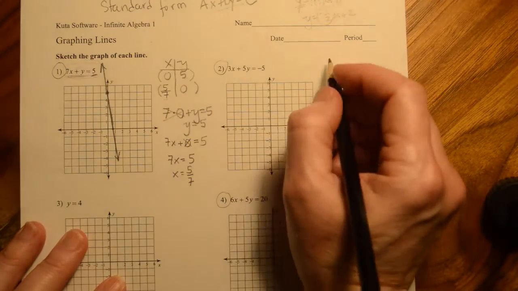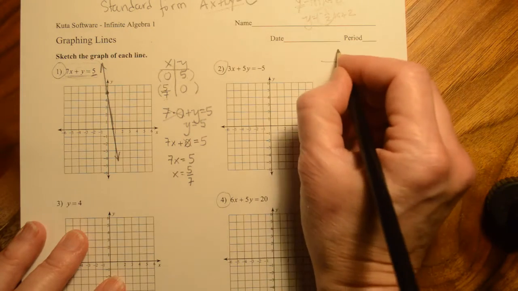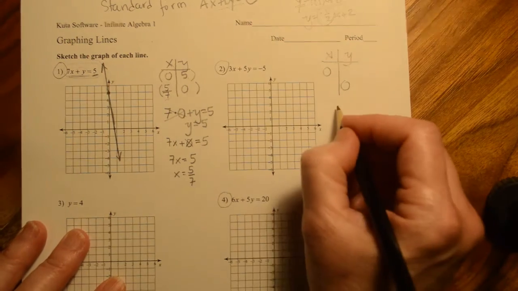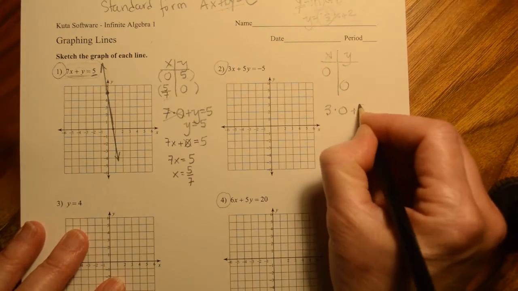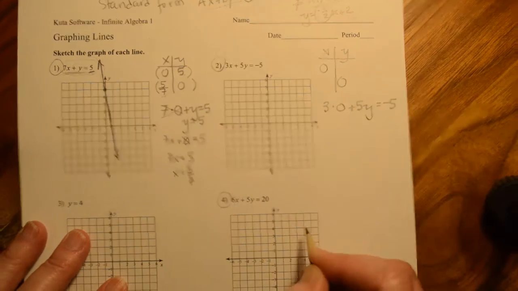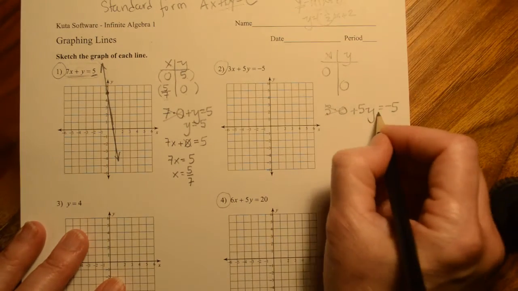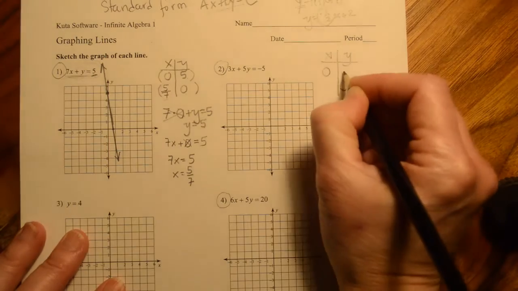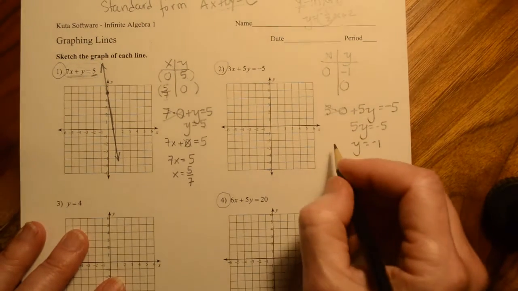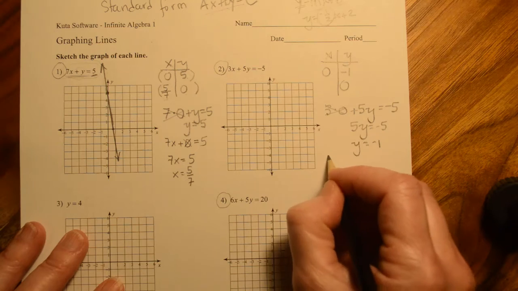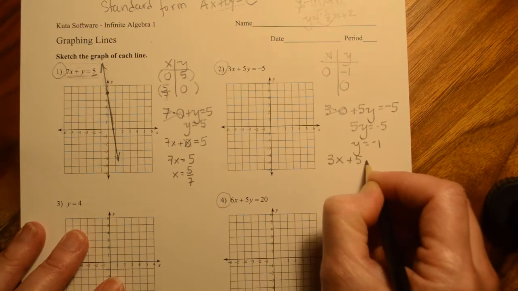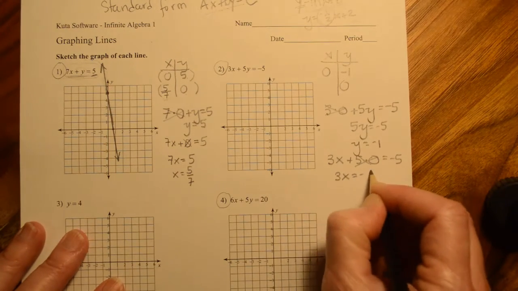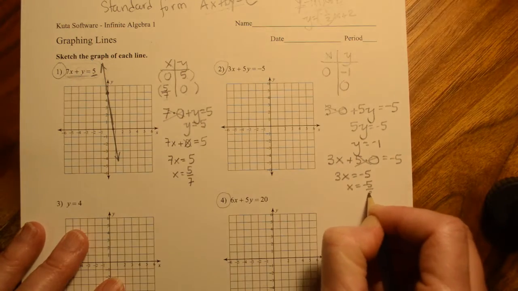Okay, let's take a look at number 2. So again, we're just going to pick those 2 points. All right, so the first time we let x equals 0, this term just drops out. So we get 5y equals negative 5, or y equals negative 1. All right, and then in the next case, we're going to let y equal 0, so we get 3x plus 5 times 0 equals negative 5. This term drops out, so we get 3x equals negative 5, or x equals negative 5/3.